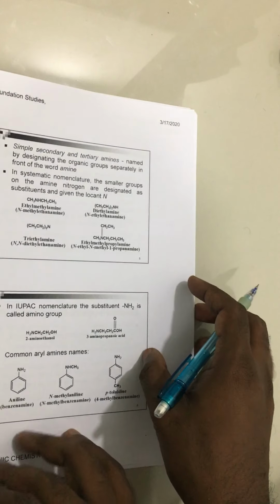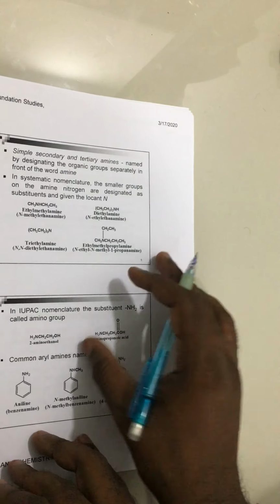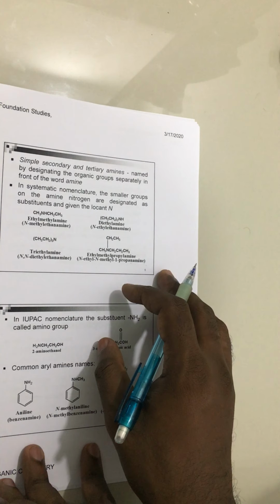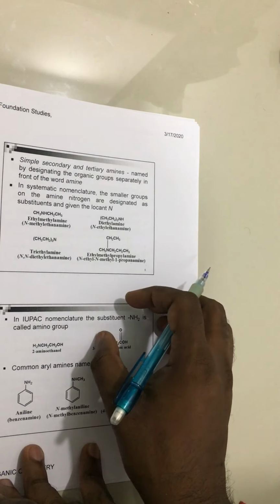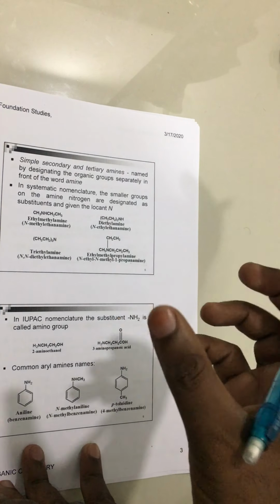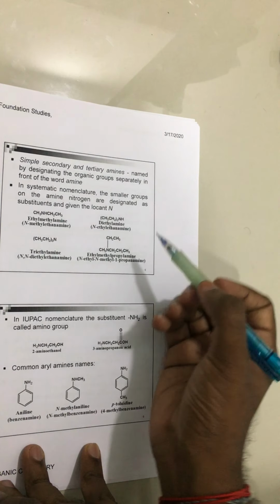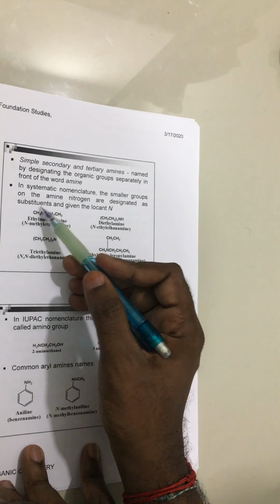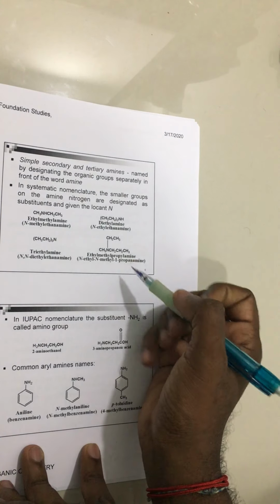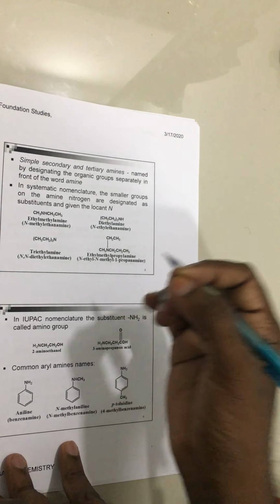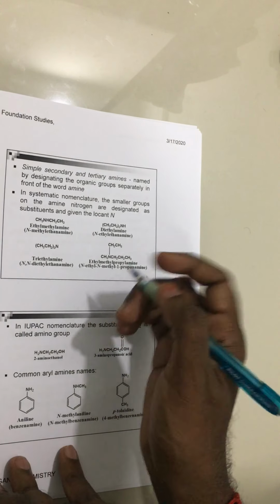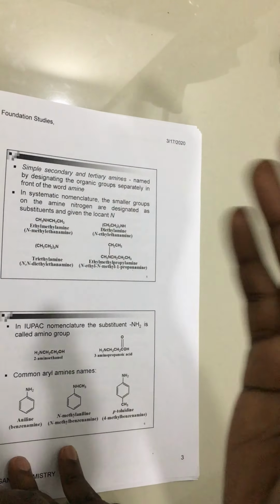And how about your secondary and also tertiary amines? Okay, so when you want to name your secondary or tertiary amines, you have to group it. Okay, so group it means that the smaller groups on the amine nitrogen are designated as a substituent and given the locant N. Okay, means you are not going to give a number for the substituent on the secondary or tertiary amines. Because the number is normally given to the hydrocarbon, I mean the carbon chain there.